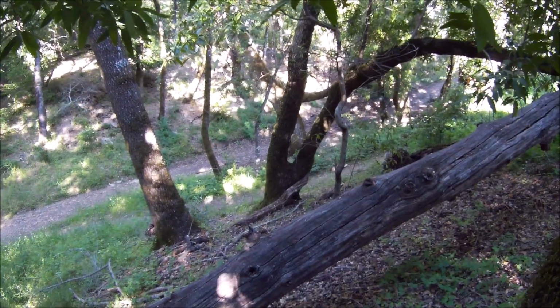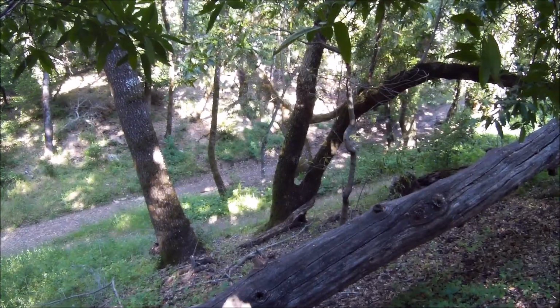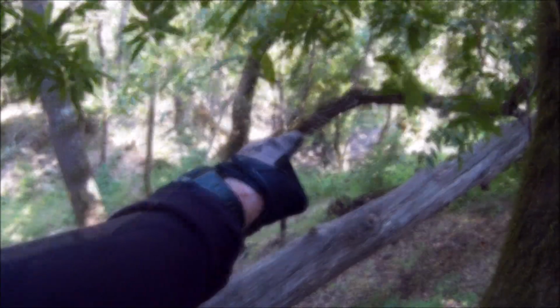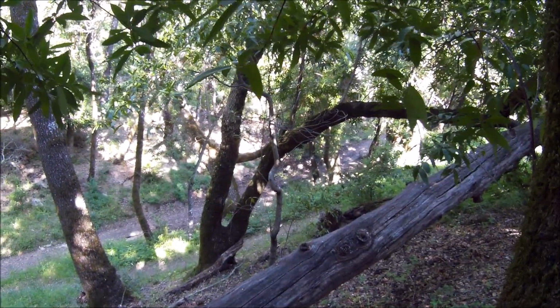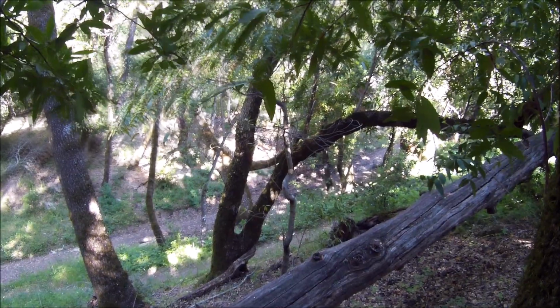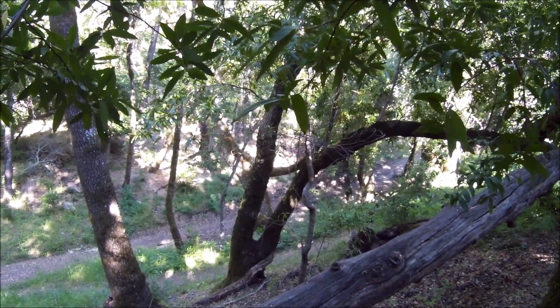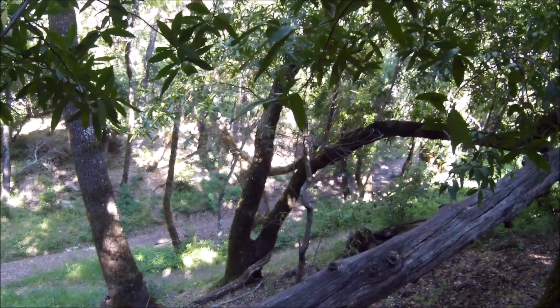And then there's just sort of this depression in the middle. And right there, if there was a source of water, that would be a permanent sag pond. And there are a couple of permanent sag ponds farther up the canyon because they've got a permanent water source.